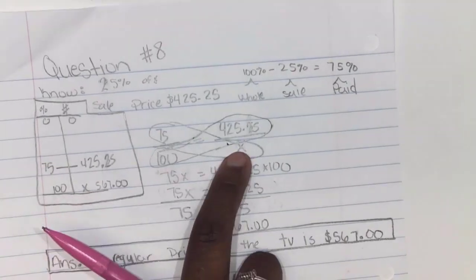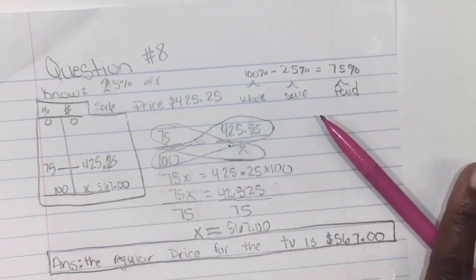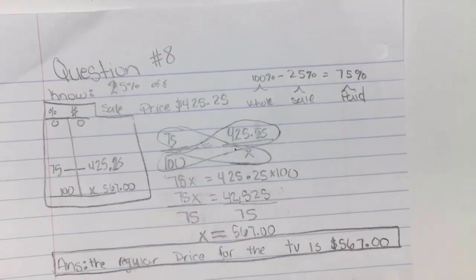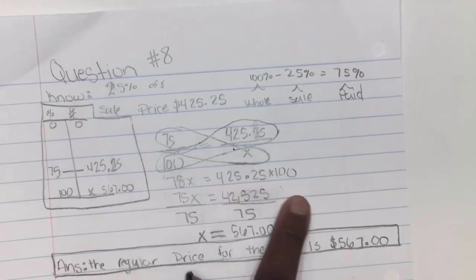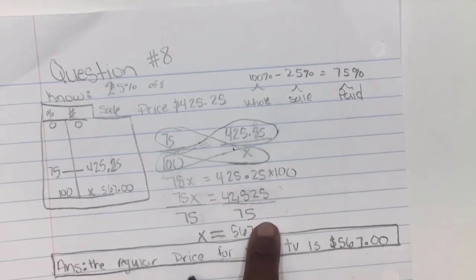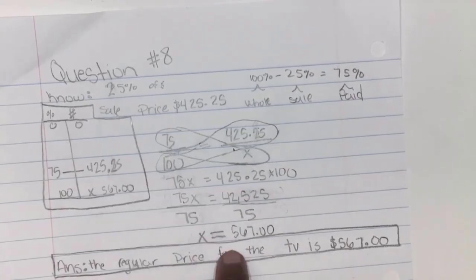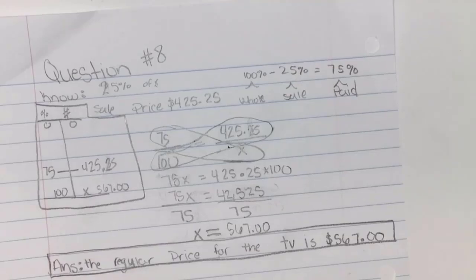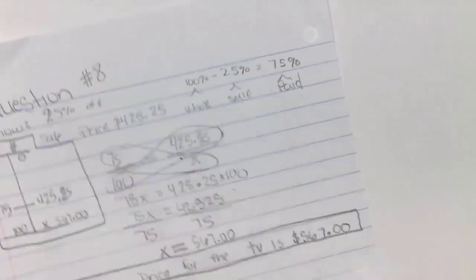Then I set it up to cross multiply with 75 over 100 and $425.25 over X. Then I cross multiplied and got 75x equals $425.25 times 100, and then you divide by 75 on each side to get X by itself. And then I got $567 as the total price. And that's my answer. All right, that's good. That's correct. Thank you.